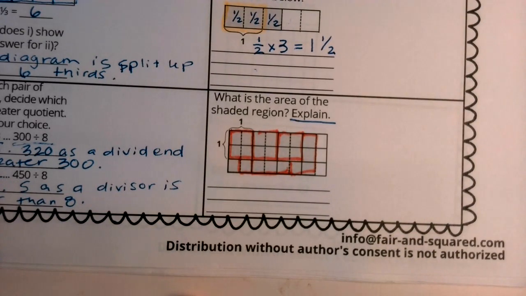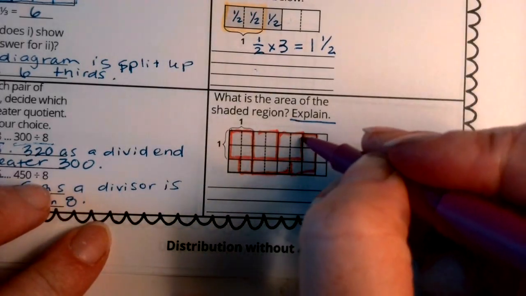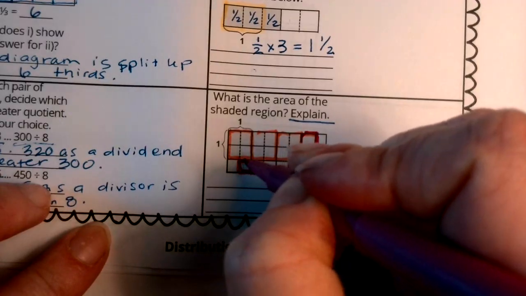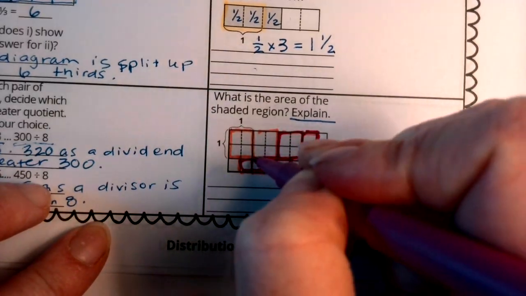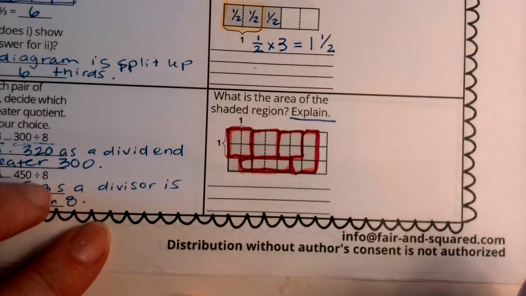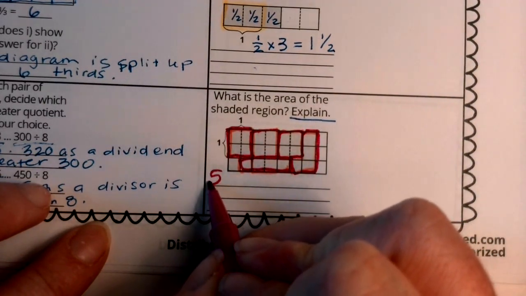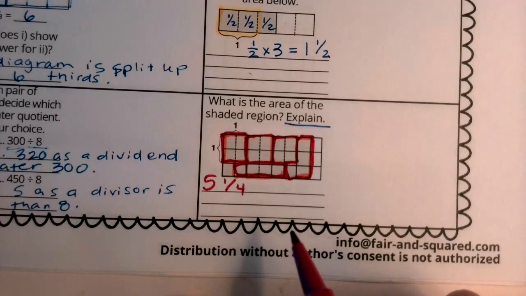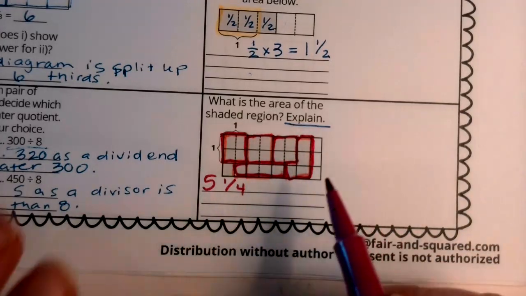So really, when I look at this, and let me go over this again, since I made that little error here. This is 1, this is 2, 3, 4, 5, and then there's 1 left over, isn't there? So really my answer here is 5 and 1 of the 4 that it would take to build another one. Now I did it just by grouping off 4 of those smaller rectangles. If I need to explain this, I can use the thought behind how I knew that to explain it.